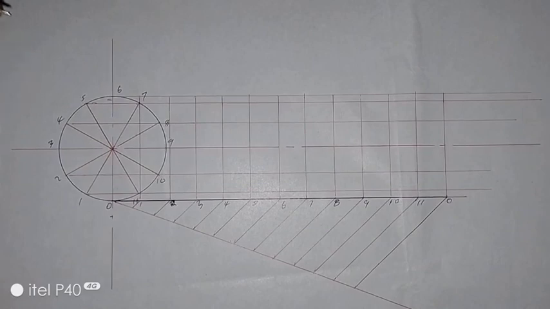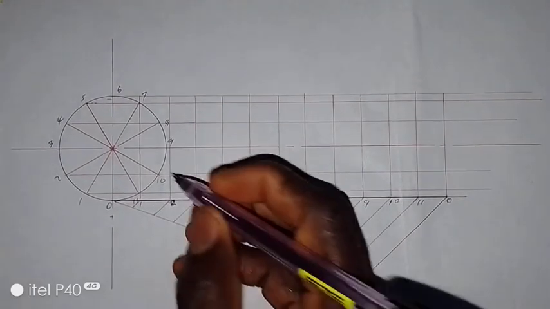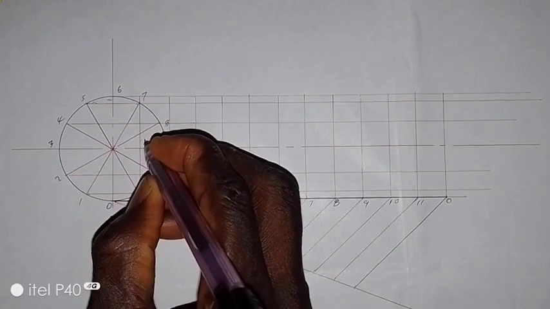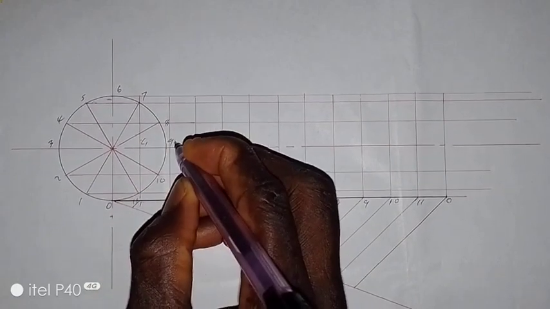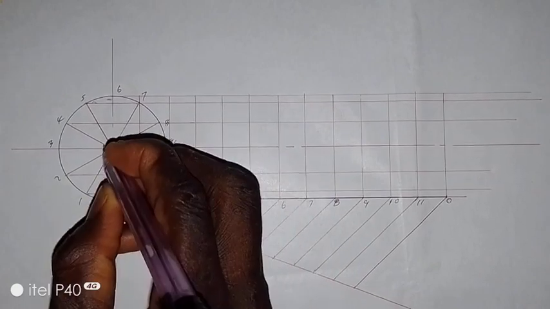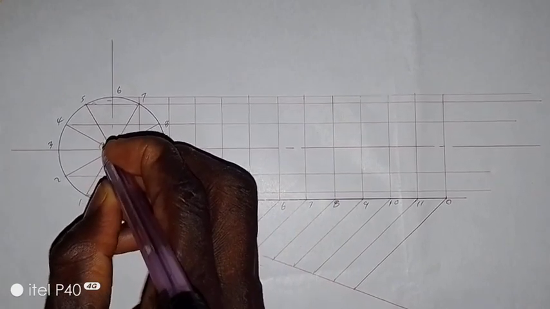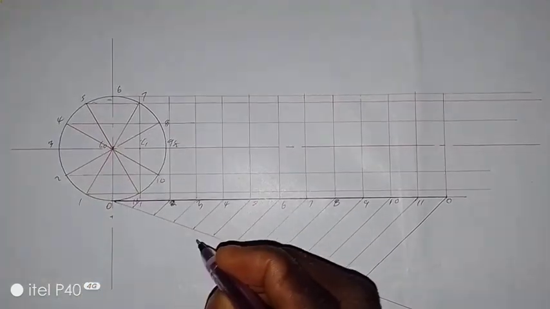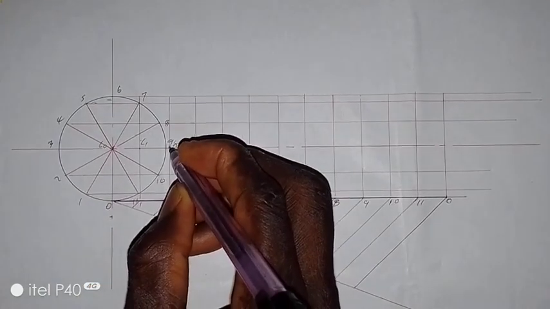So I need to do something here before I go. This center here is center 1. This is center 2, I mean this point here. This one is center 0 here. So this is C0, this is C2, this point here.